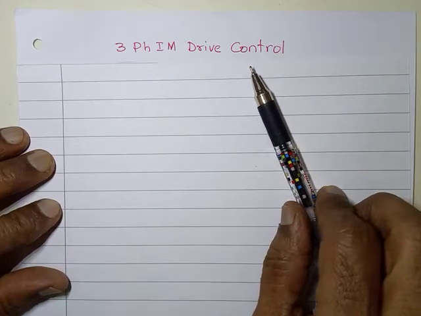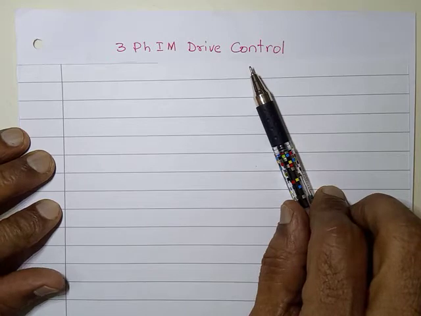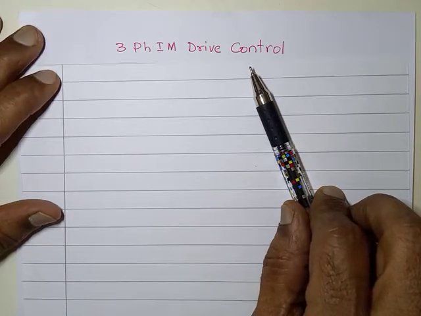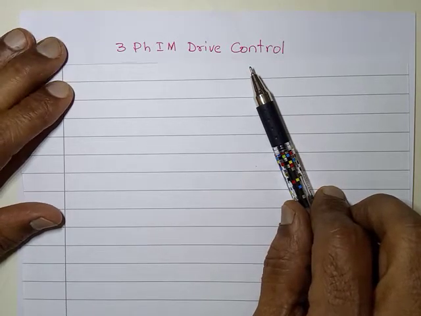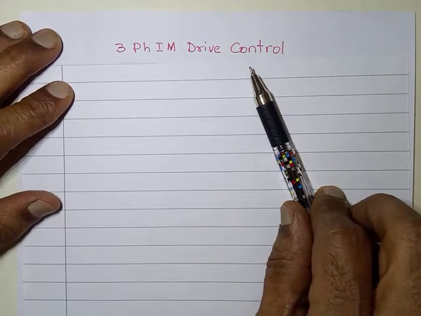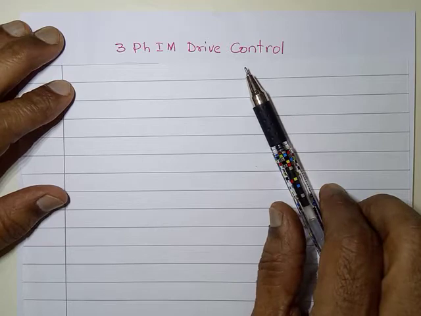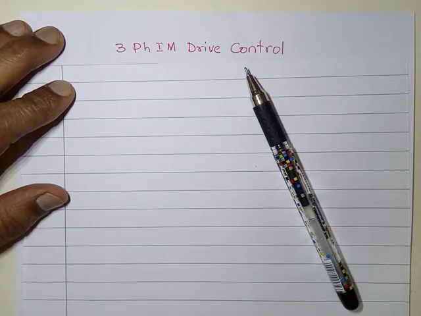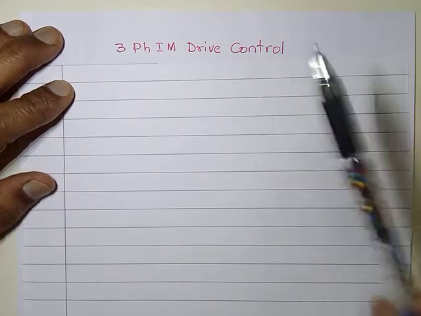Hello, friends. We shall continue our discussion. I will take up three-phase induction motor drive control. How to control the speed of the three-phase induction motor? We will try to look at that.